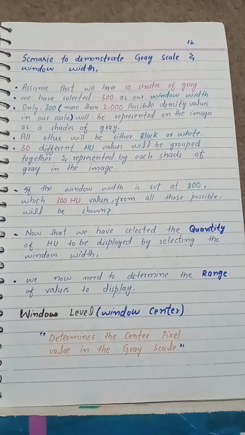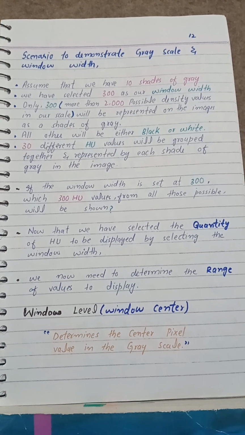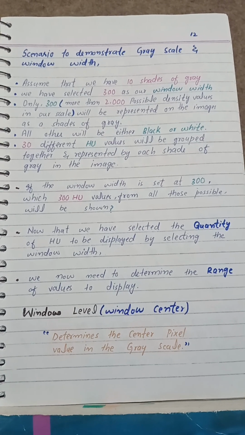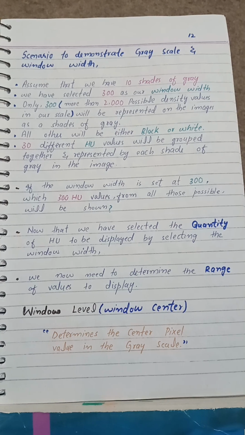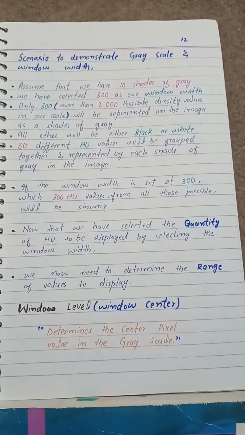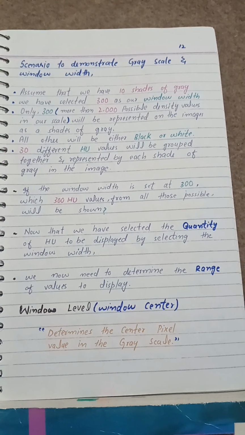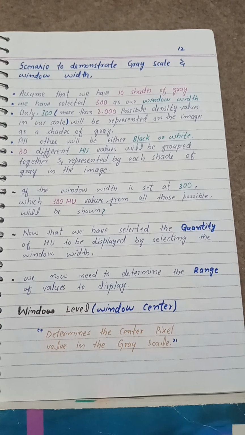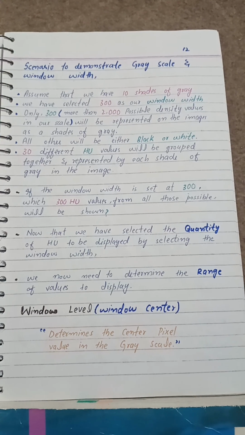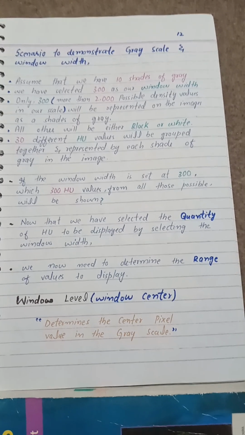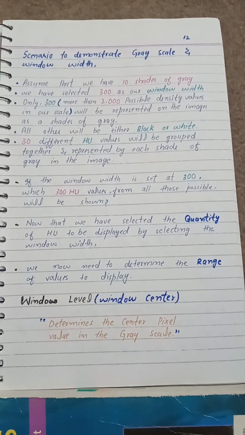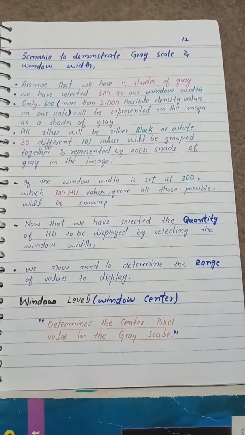Scenario to demonstrate grayscale and window width. Assume that we have 10 shades of gray. We have selected 300 as our window width. Only 300 of the more than 2000 possible density values in our scale will be represented on the image as shades of gray. All others will be either black or white. 30 different Hounsfield unit values will be grouped together and represented by each shade of gray in the image. If the window width is set at 300, which 300 Hounsfield unit values from all those possible will be shown?